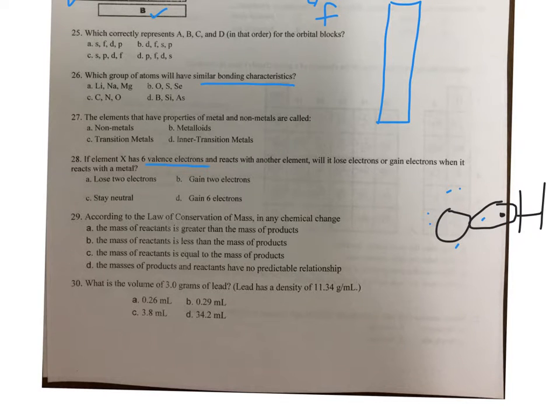So oxygen gained or shared an electron there. Then it gets another hydrogen to complete its 8, because remember 8 is a full shell. It makes it a stable atom. So it actually gained 2 electrons, 1 from each hydrogen.